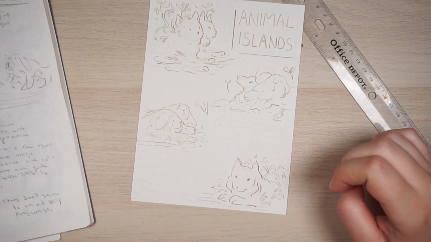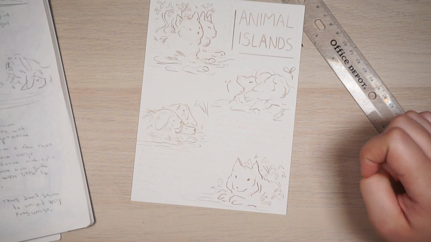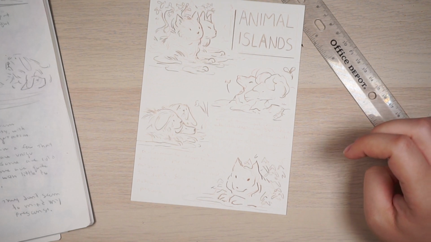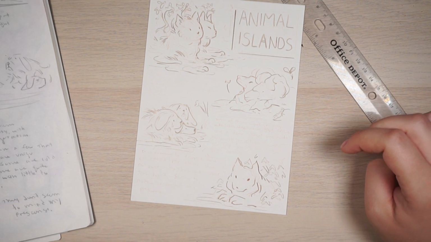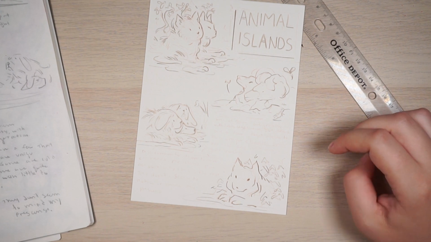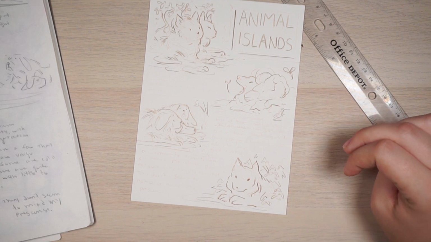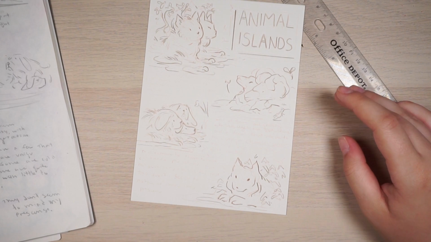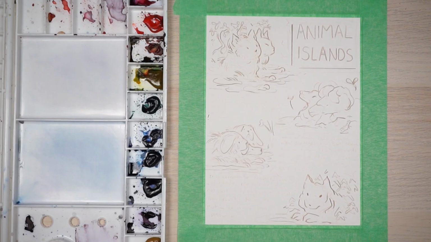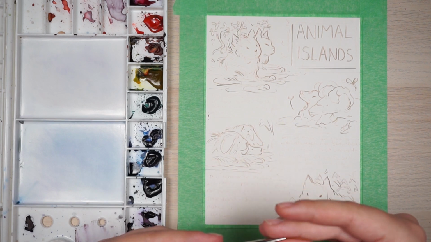I think it would make more sense to not do the writing traditionally and to just do it digitally. I think that would make the most sense. Also, my handwriting is not good. So I'm just going to focus on coloring it, and I'll do the writing digitally and show you what that looks like after I do everything. But first, let's color. Time to start watercoloring, and I'm going to try out this brush that someone sent me.